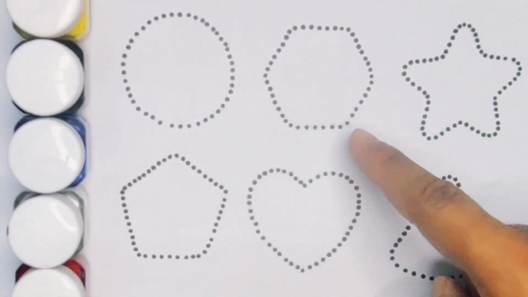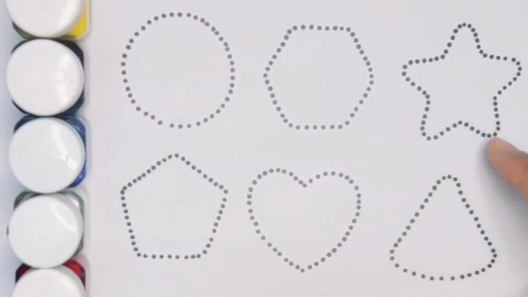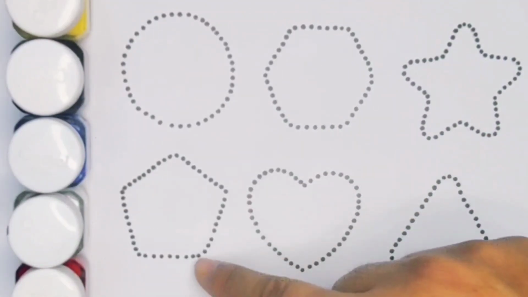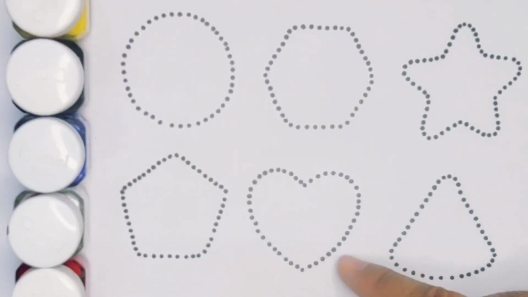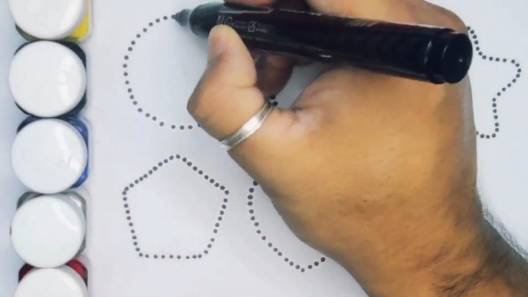Circle, hexagon, star, pentagon, heart and triangle. First we're going to draw the shapes.